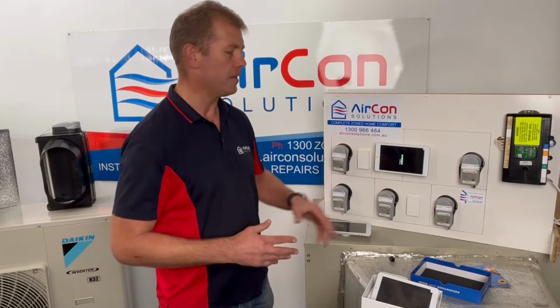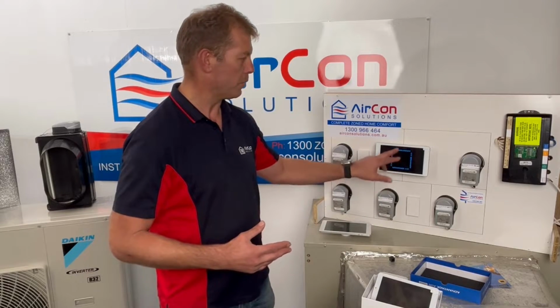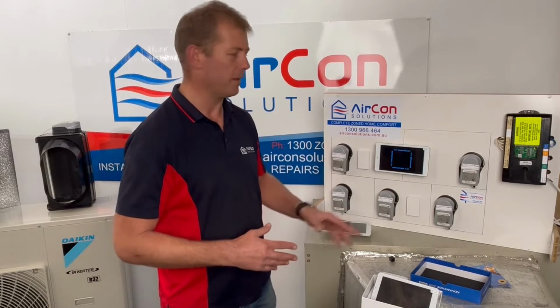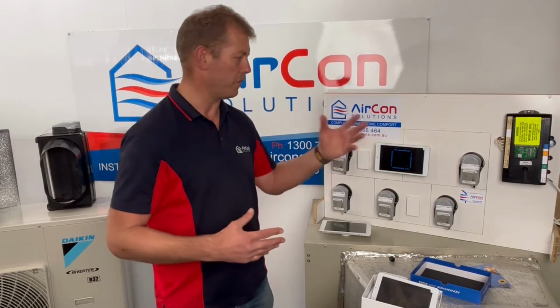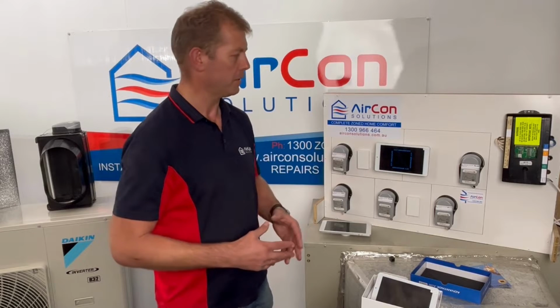As you can see now, we're going through the startup procedure of the Android panel. We've got our AdvantageAir square. It will move on from there into the main screen, and that will give us the ability to power up.